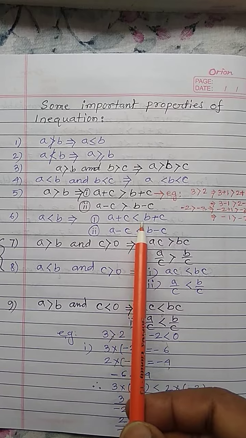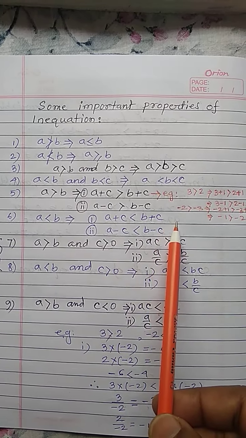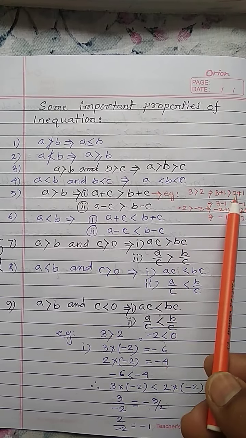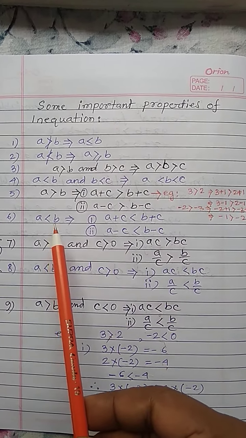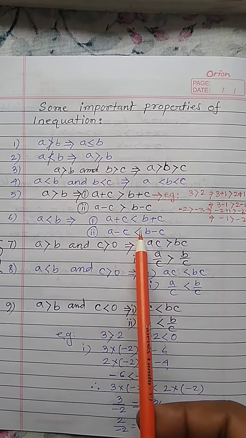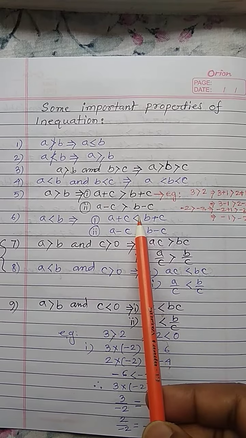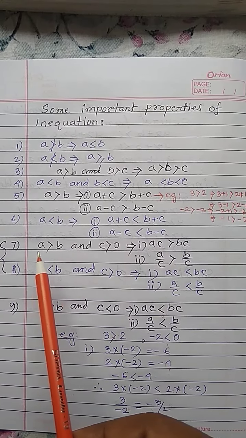If A is less than B, if we add C to both sides, then we get A plus C is less than B plus C and A minus C is less than B minus C. You can take examples like this. Here you look, it is less than type inequality, and here also the symbols are of same type.